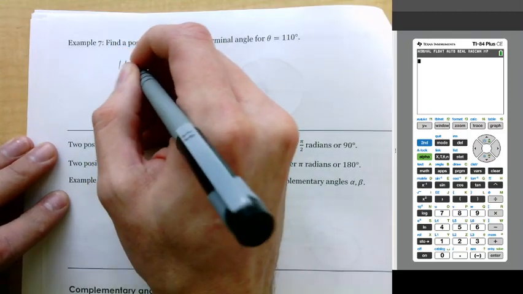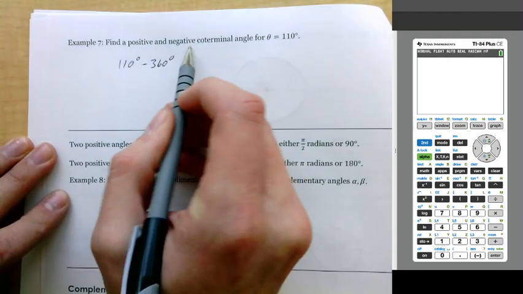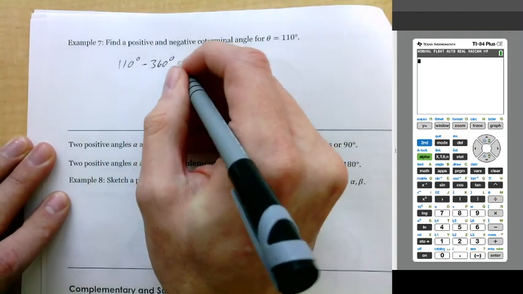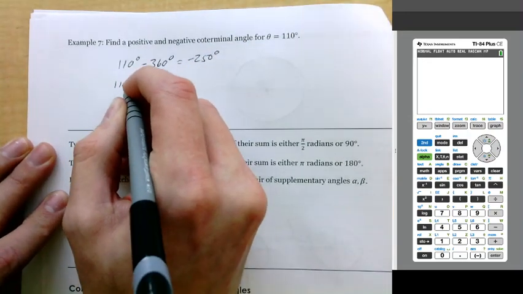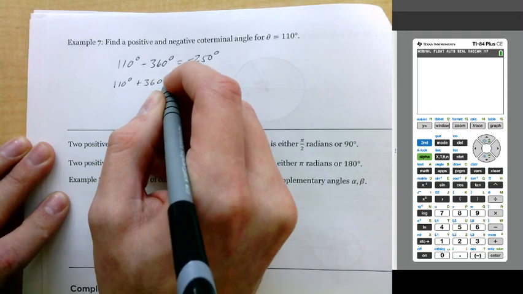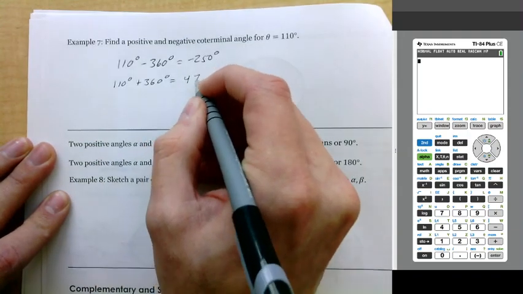So let's start with that 110 degrees, and let's subtract one full revolution to find that negative coterminal angle. We'll find that's negative 250 degrees. Now to find the positive coterminal angle, we're going to do the same thing, but instead of subtracting, we're going to add the 360. So that becomes 470 degrees.